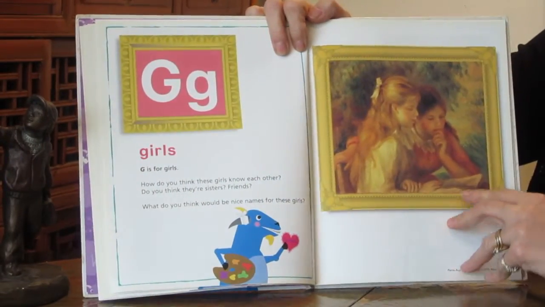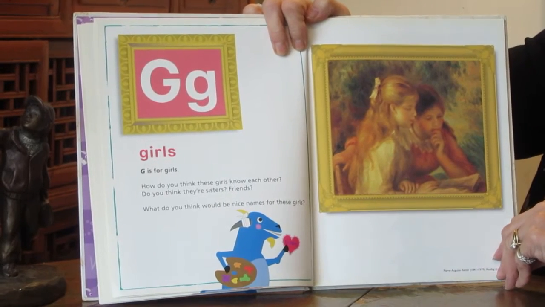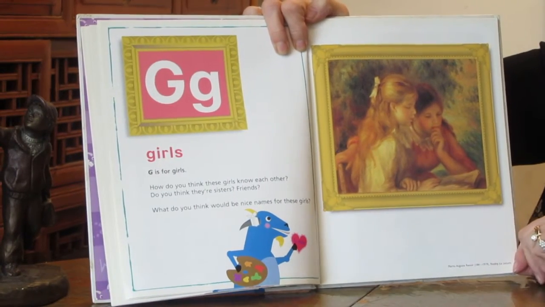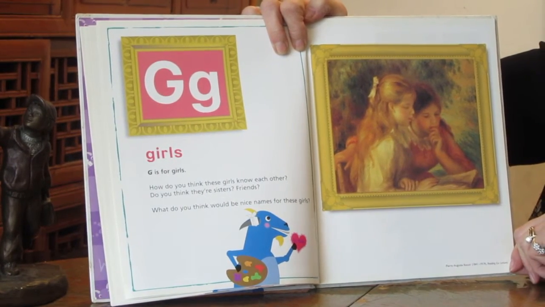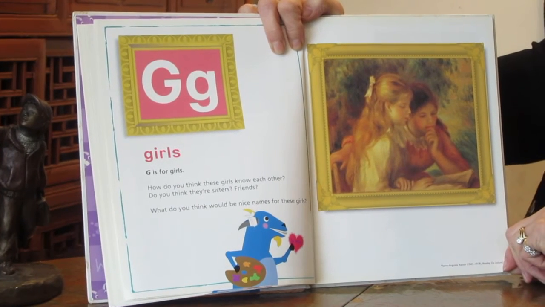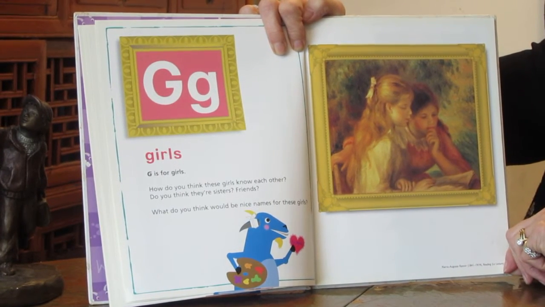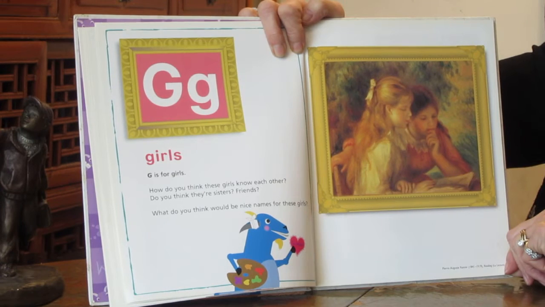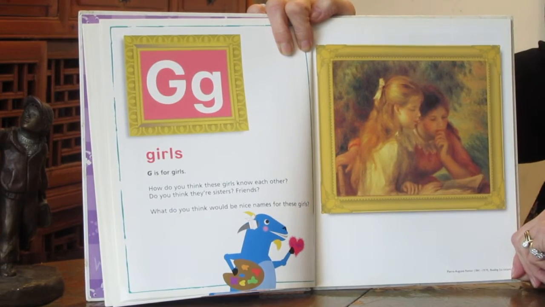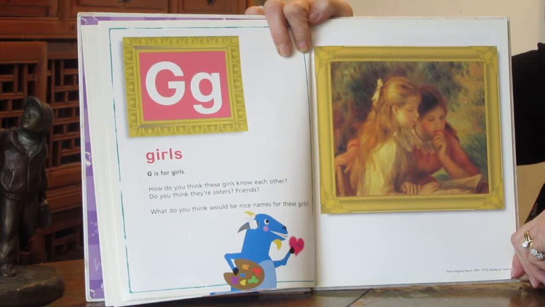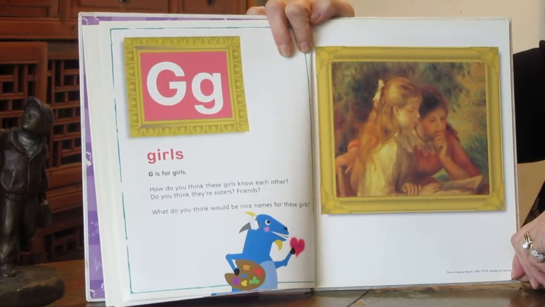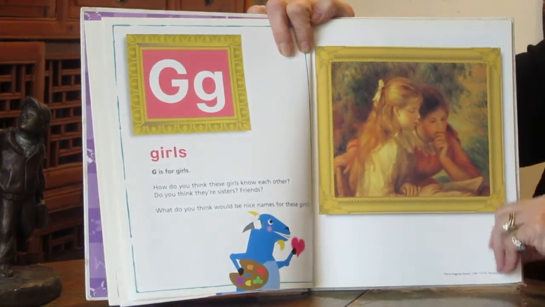G. Girls. G is for girls. This is a Renoir painting. How do you think these girls know each other? Do you think they're sisters? Are they friends? Can you think of some nice names for these two girls?